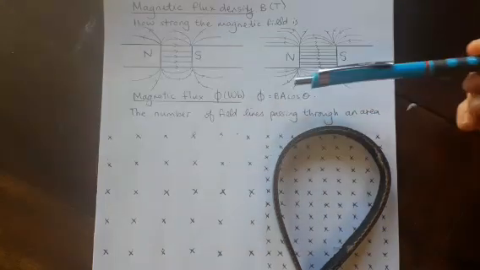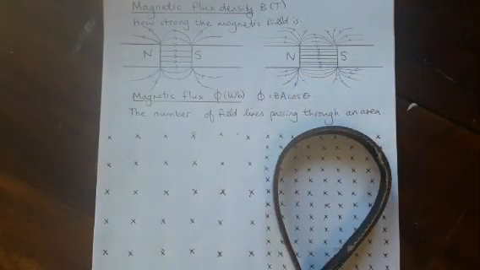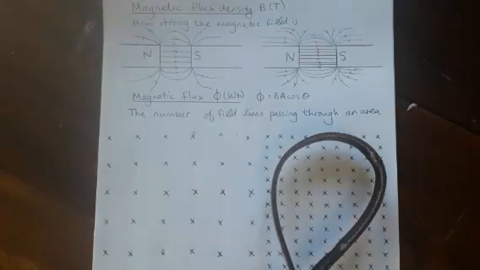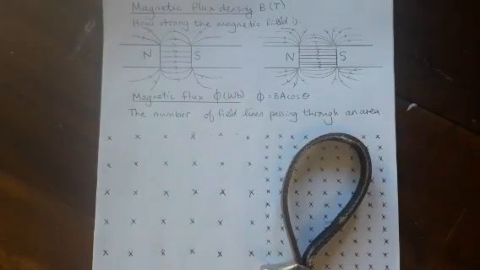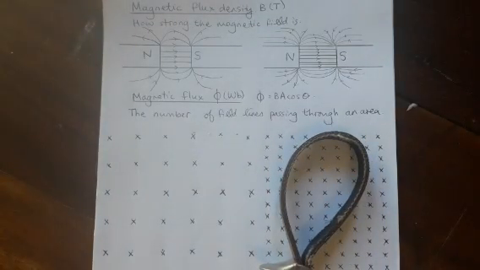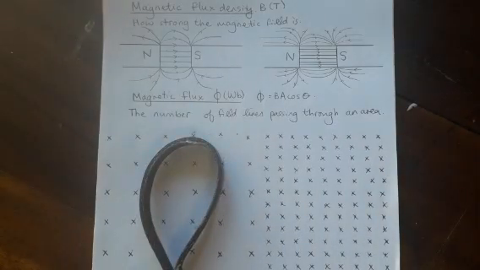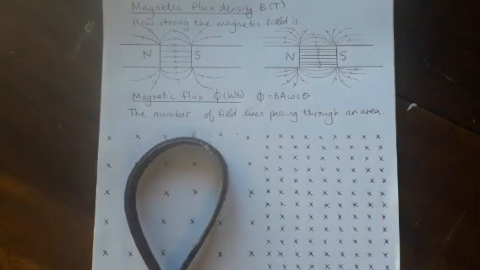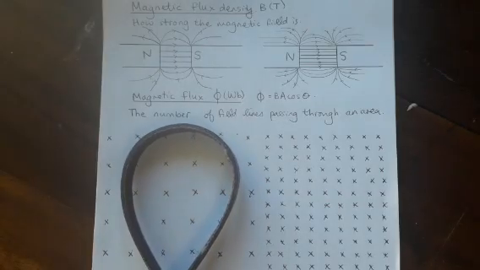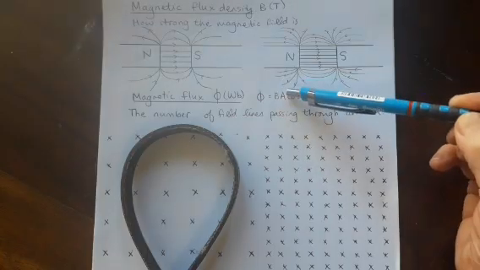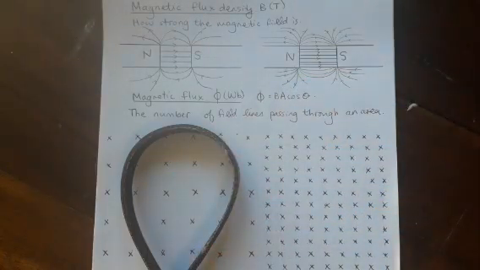Okay, so that's like that. Now looking at the area, if I change the area of my loop, I've got fewer field lines passing through that loop. If I put it onto the weak magnetic field, I can increase the area. I've got more field lines passing through my loop. So magnetic flux depends on the strength of magnetic field, the area of your loop, or the area that the field lines are passing through, and then it depends on the angle, cos theta.